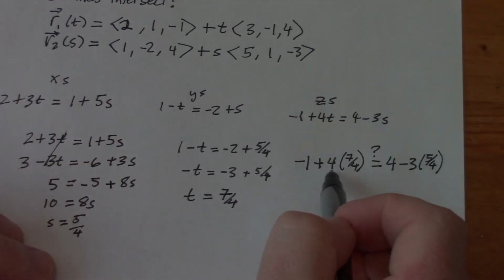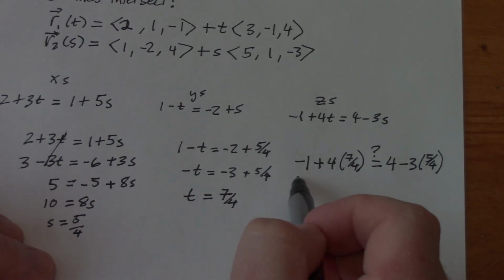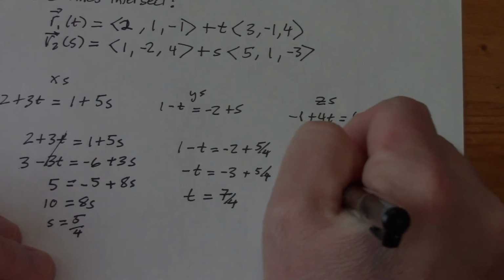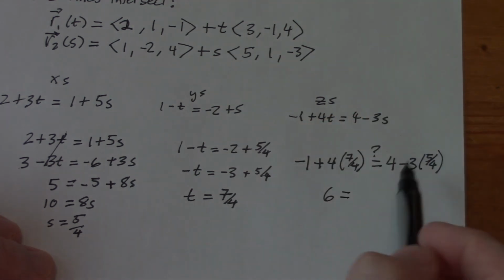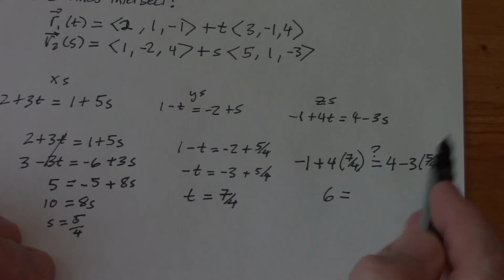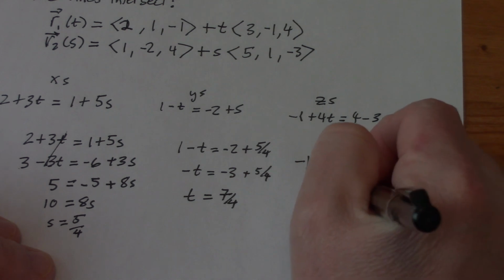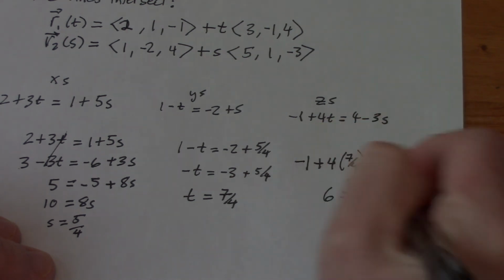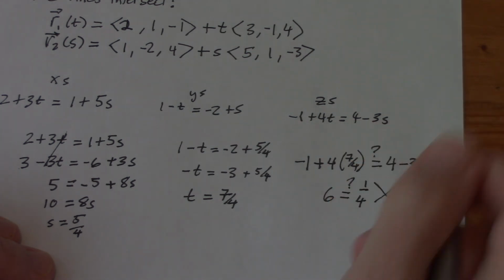That's going to be 28 over 4 minus 4 over 4, so that's really easy, that's just going to be 6. And then the right side is going to be 4 minus 15 over 4, that would be 16 over 4 minus 15 over 4, which is 1 over 4. And clearly, still keep the question mark, clearly that's a false statement.